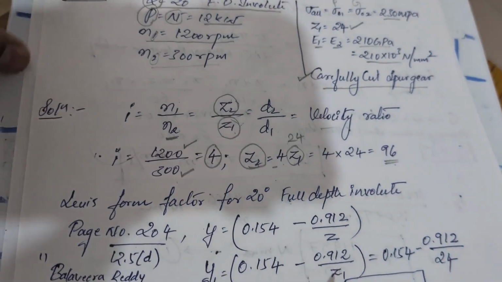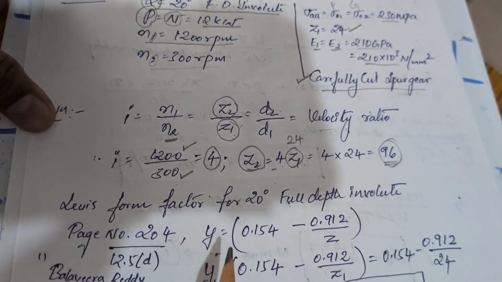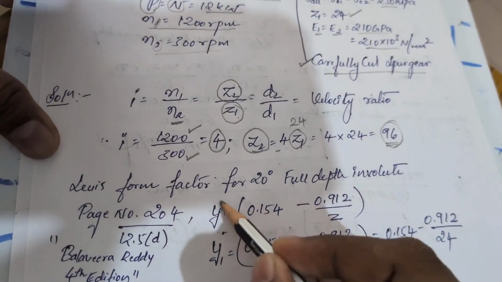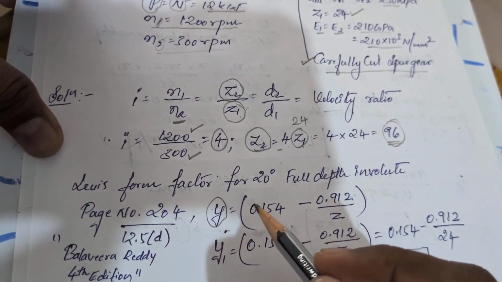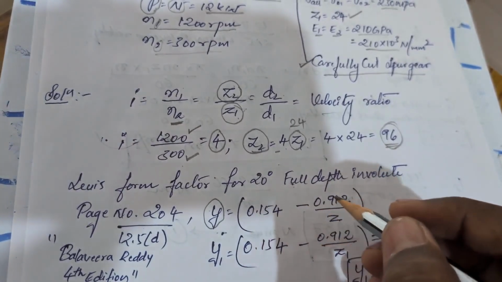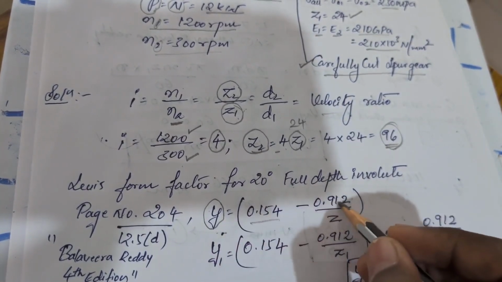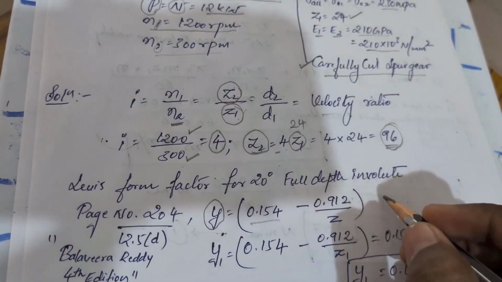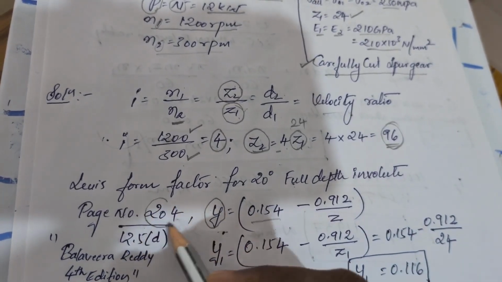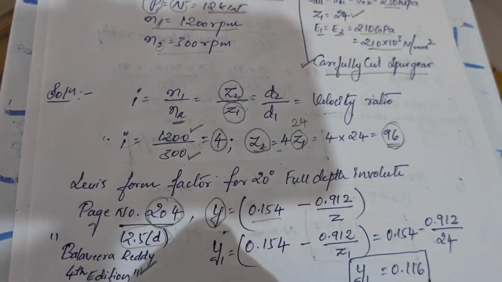And next, after getting the value of Z2, you can use the Lewis form factor, that is the calculation of Y. So Y can be calculated by using the formula Y is equal to 0.154 minus 0.912 by Z. This is taken from the data handbook as I mentioned earlier, page number 204, 12.5D, Balaveera Reddy 4th edition.